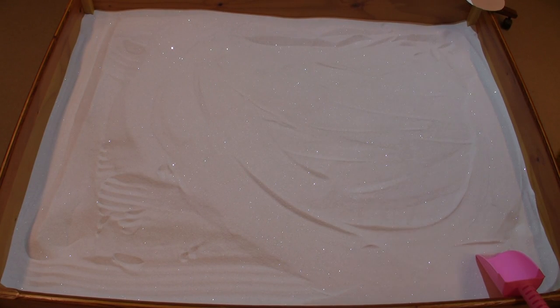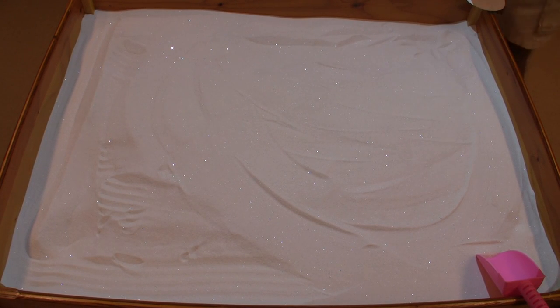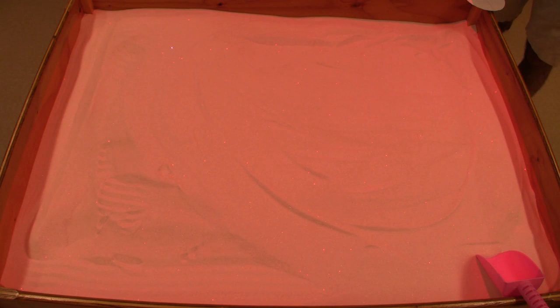In version 1.4 and 1.5 of the Sandbox software, I changed the projector calibration utility to make it more reliable, more robust. And this is the slightly changed calibration procedure. So I start by running the Calibrate Projector utility. And the first thing it will do is turn the projector red.